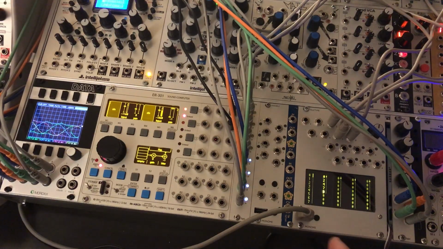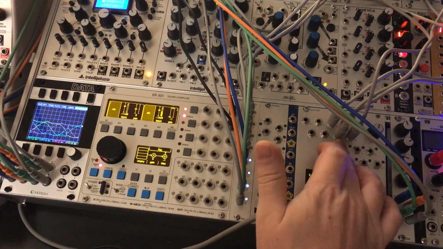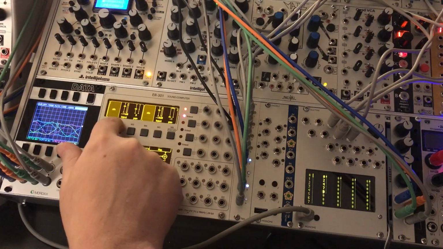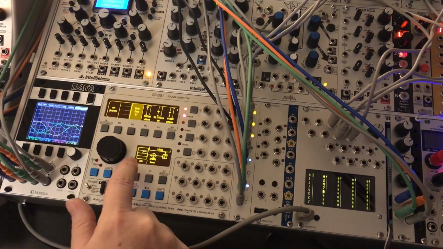Then finally, all of these different sample and hold scale quantized notes are being sent to the ER301 over the I2C bus, as well as the triggers are being replicated here and sent to different envelopes on these sine wave oscillators.